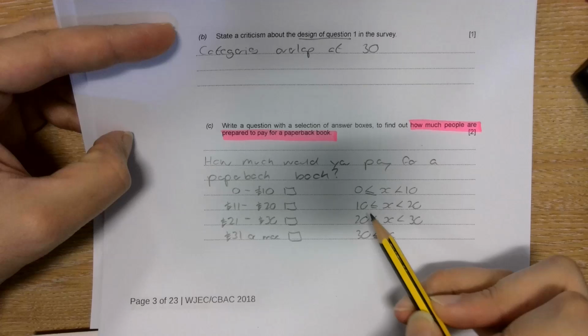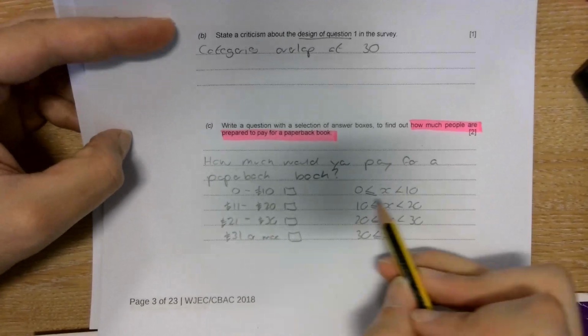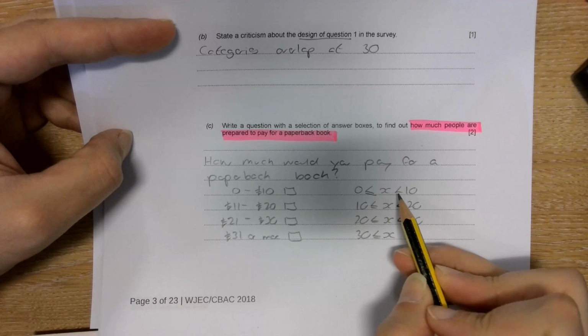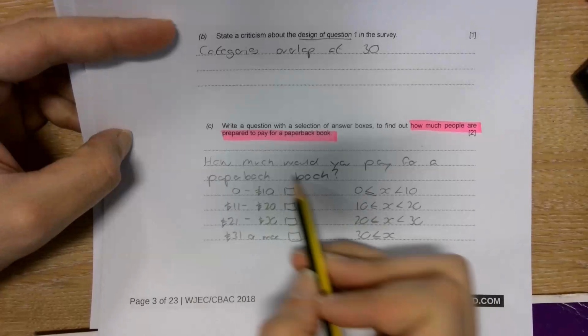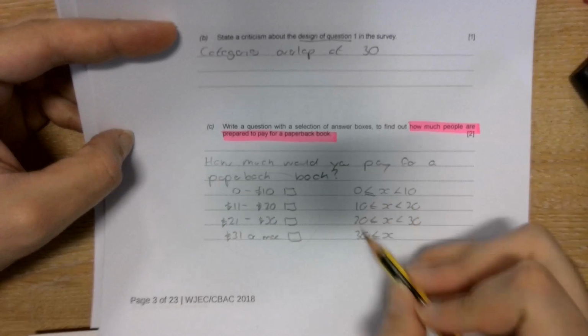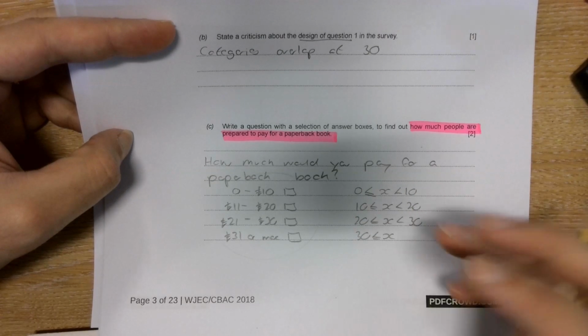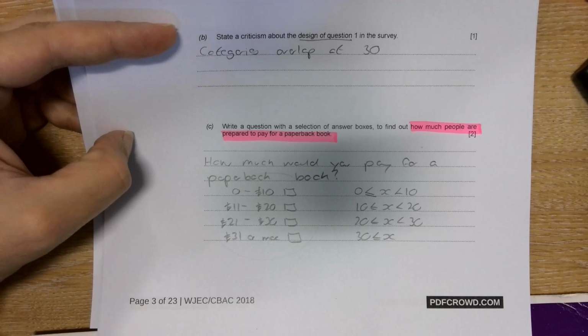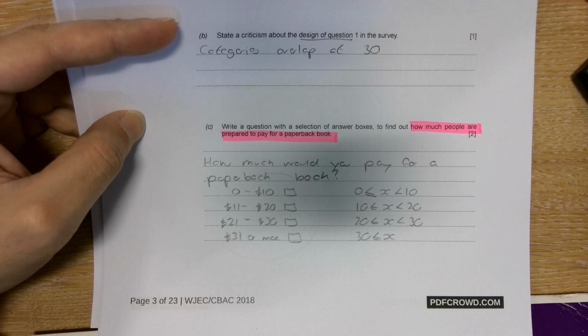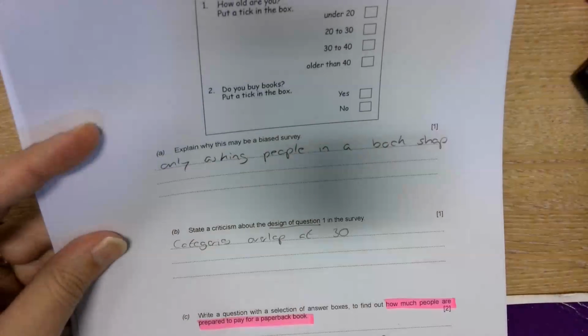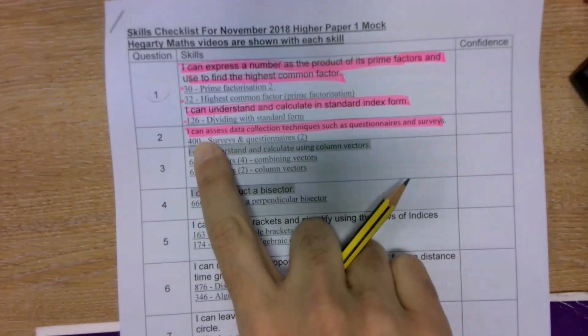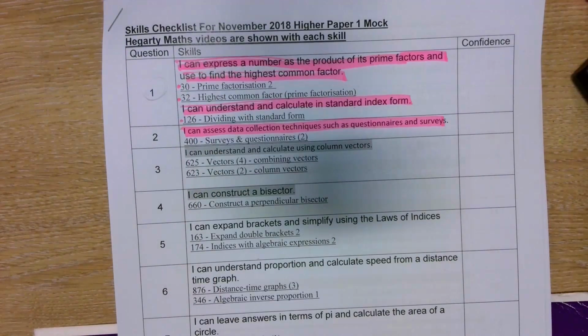That will be fine in an exam, but really we should be using these things. That's what we use inequalities for. So that's fine if you've written the earlier version, but it's better if you can understand this. So that's section 2 done on survey. As I say, if you want more practice on that, the best thing to do is cover it up, see if you can do it again from memory and understand each step, or go and have a look at clip number 400 on Hegarty Maths.